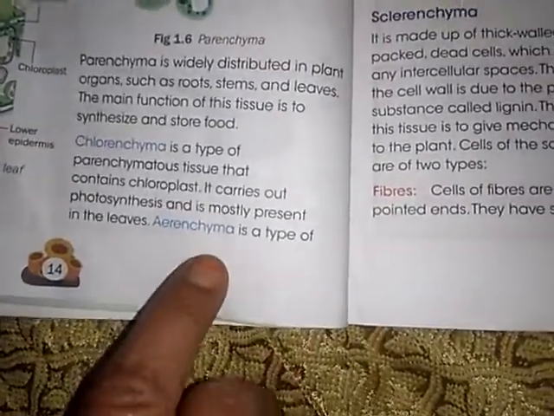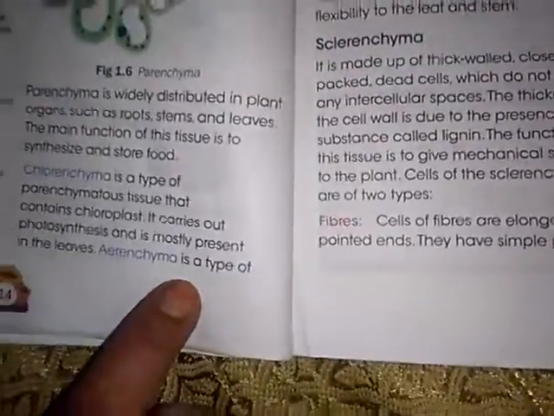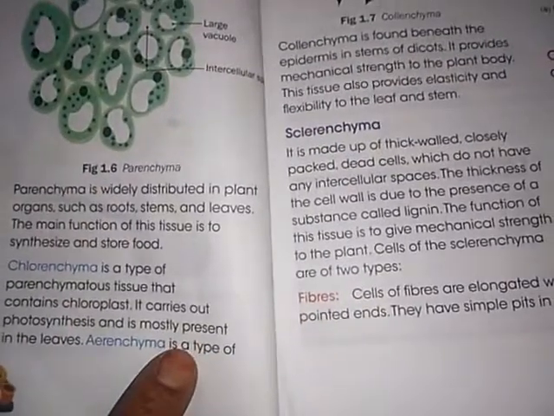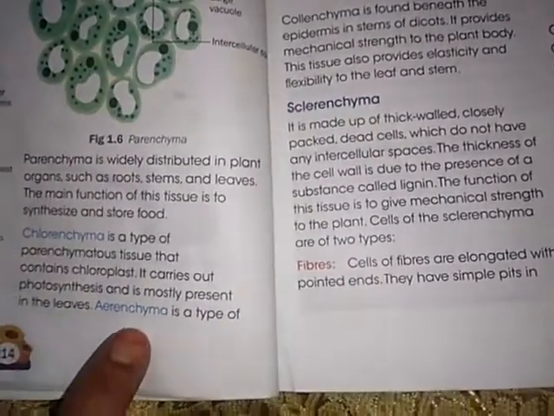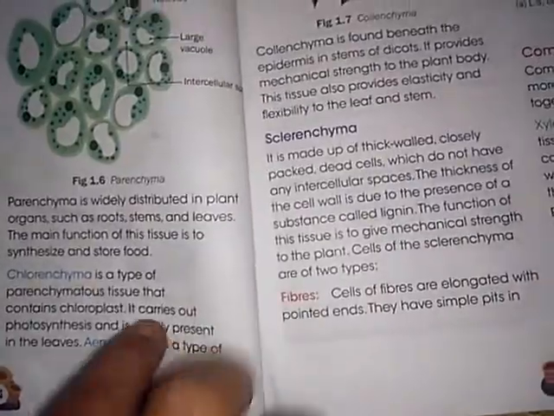Parenchyma tissue, where is it present? It is present in aquatic plants. Why does it float on the water? It contains parenchyma tissue, so it floats on the water. Okay. Now let's see about Collenchyma.